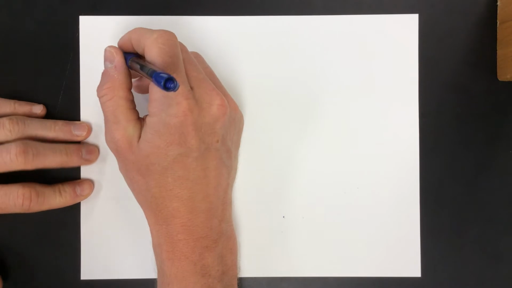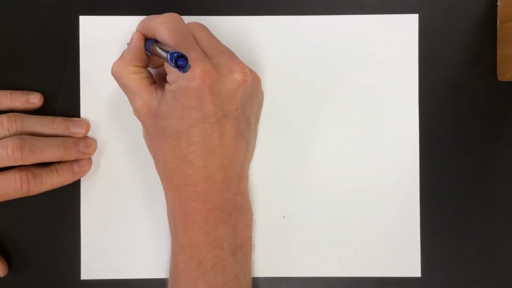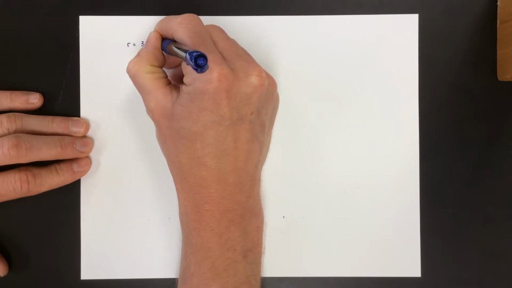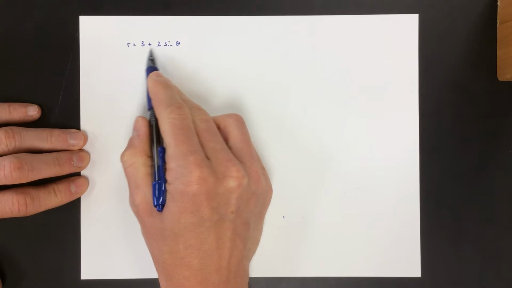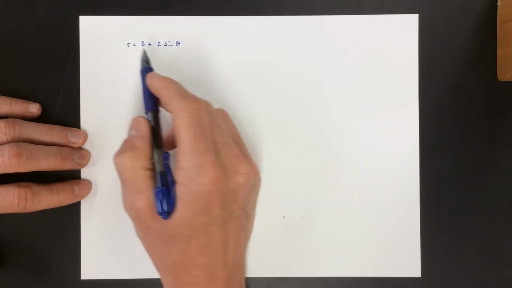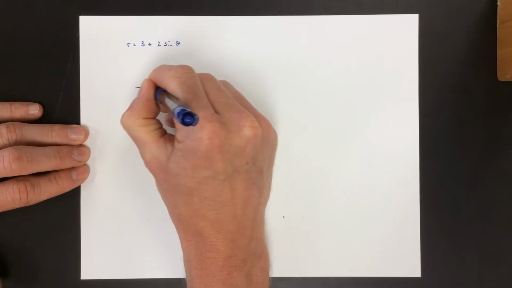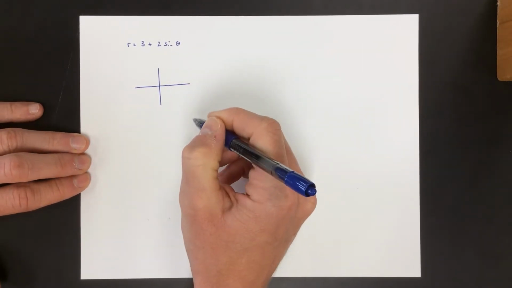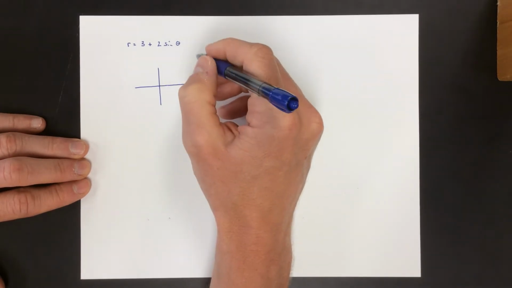Okay, let's take a look at one where the r value doesn't become negative. So what about 3 plus 2 sine theta? Now in this case, this is never bigger than 3, so r is never negative. These are easy to graph, because if r is never negative, meaning r is always positive, then nothing ever gets flipped into a new quadrant. And so you are where you should be.